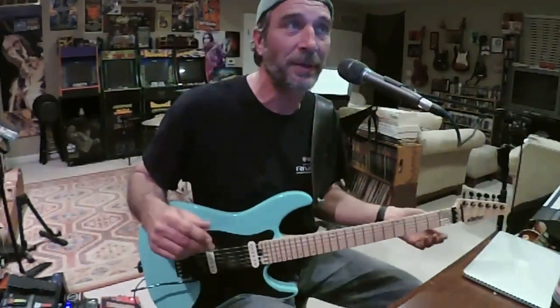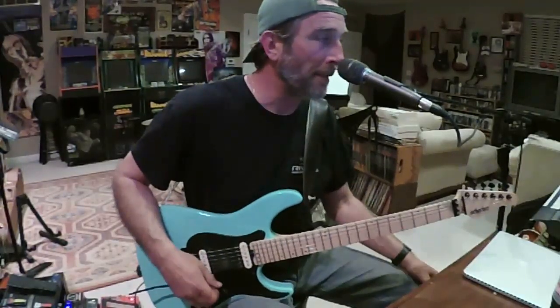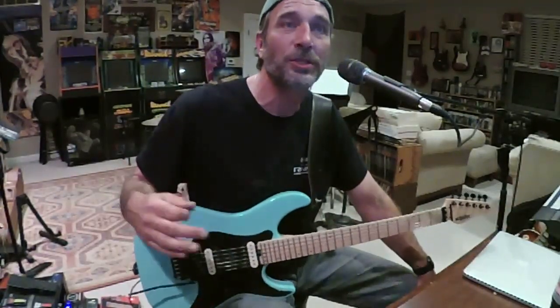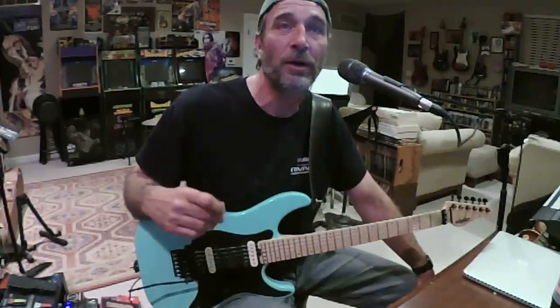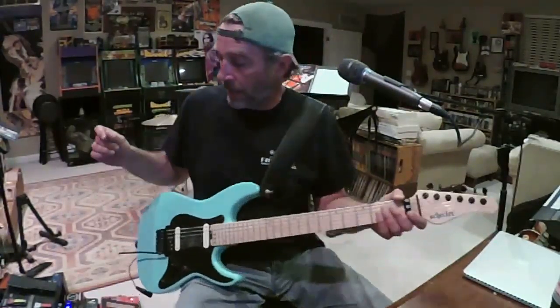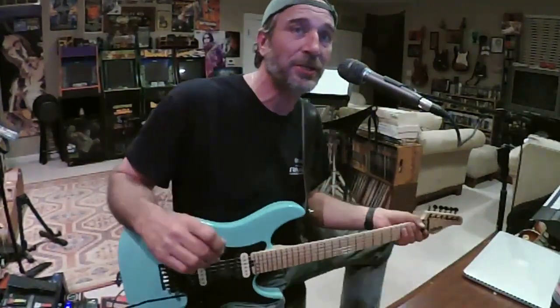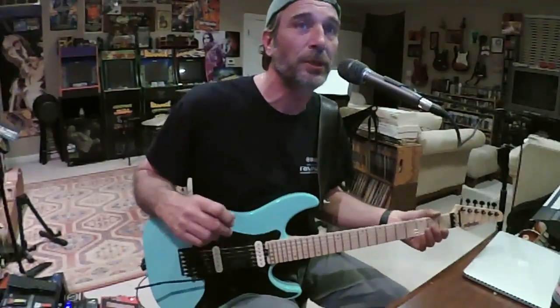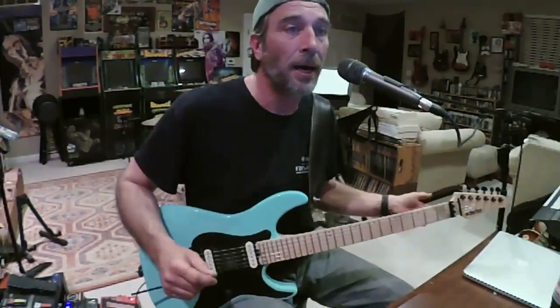Key changes really make a big difference in a song. I'm not going to try to get into that right now. I'm mostly talking about how the phone number works over a vamp or something like that. The easiest way is to get a looper and figure out a couple of really cool progressions that you like.